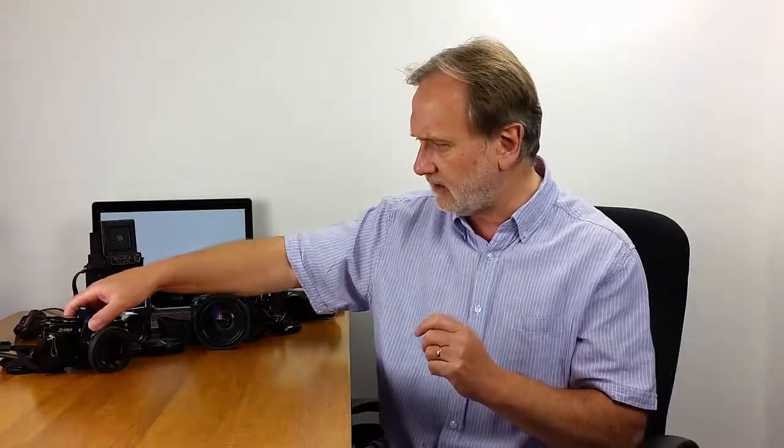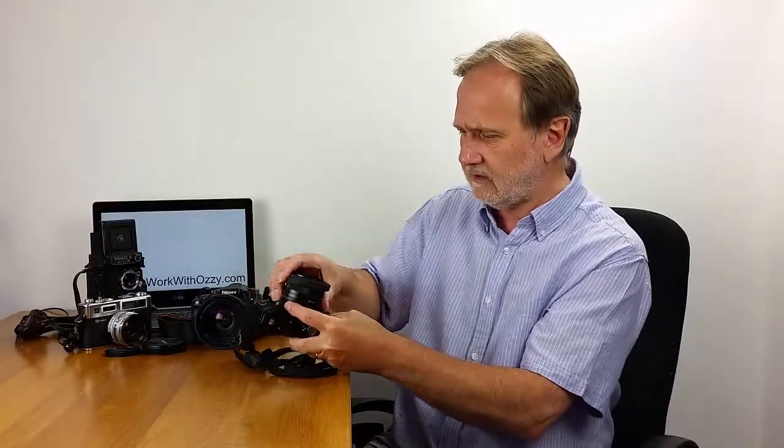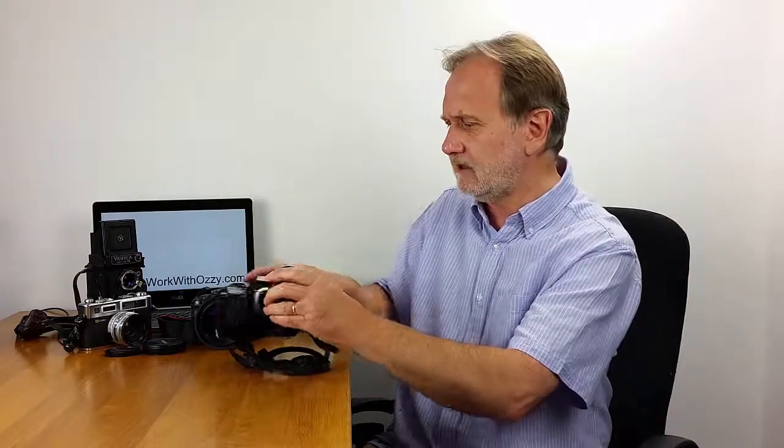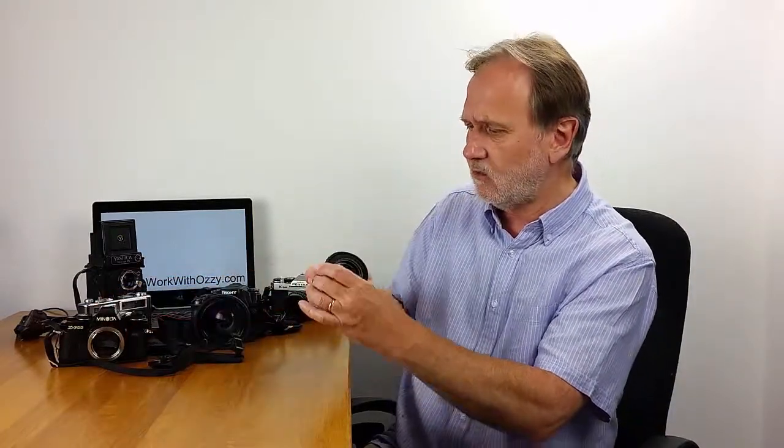So that governs the sensitivity to light. Now the other two elements are, as I've said, the shutter speed and the aperture. Let's have a look at aperture for a moment, and for that I'm going to take this old lens off this camera here, and I'm going to show you what the aperture is. I hope you're going to be able to pick this up, but can you see as I turn this ring on the outside, the opening in the lens, that's called the aperture, opens and closes.